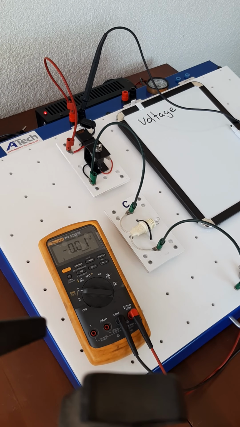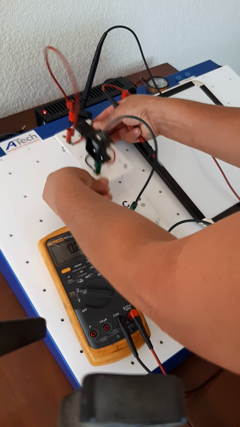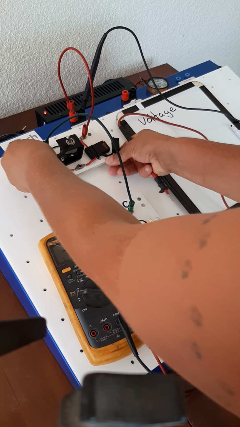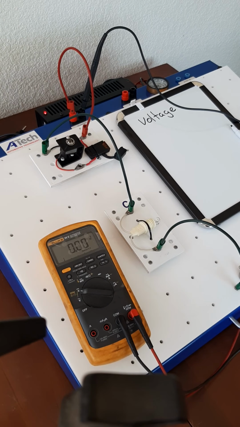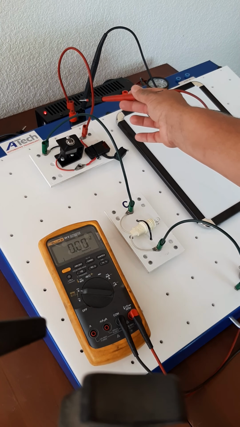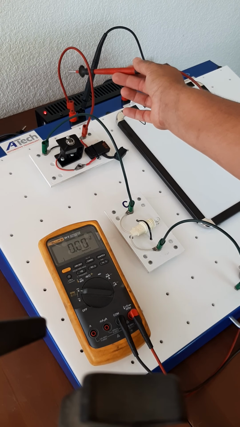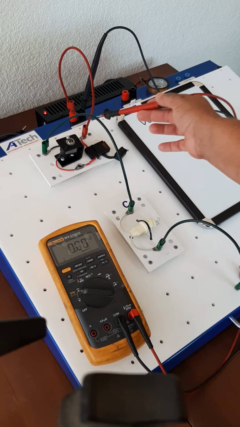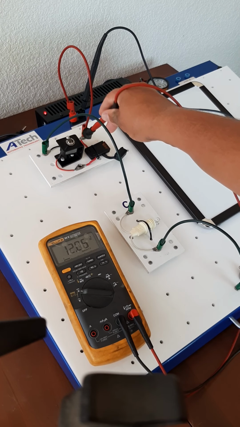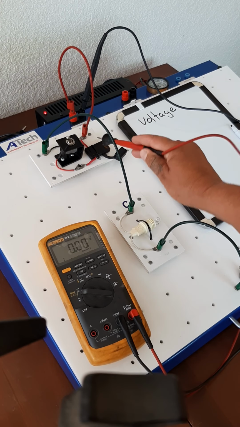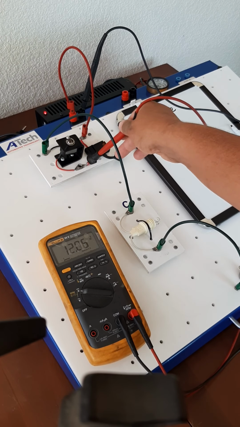Okay? Why? Because it's before, let me turn that real quick for you guys, because it's before the switch. So voltage, current, no current because current can't flow in an open circuit. Voltage leaves the battery, goes to this point, 12.6 volts, goes to this point through the fuse, 12.6 volts.